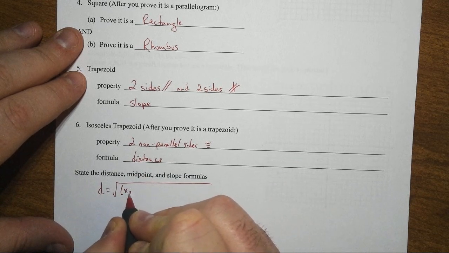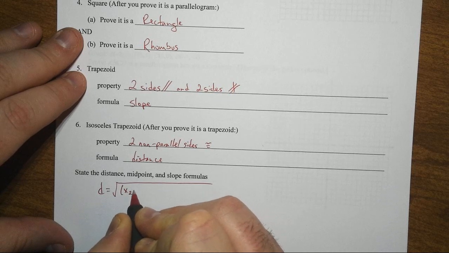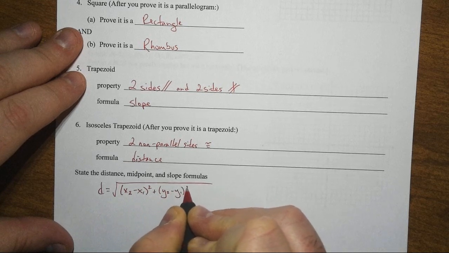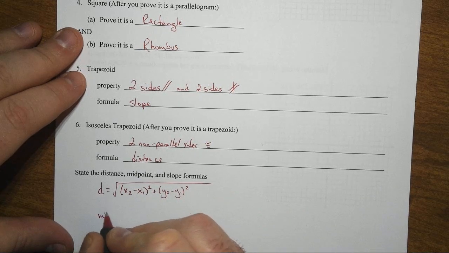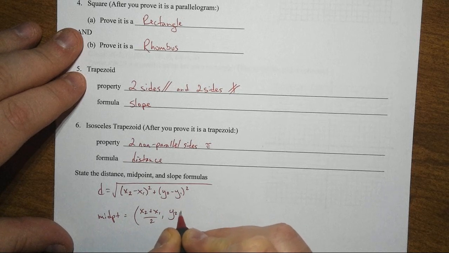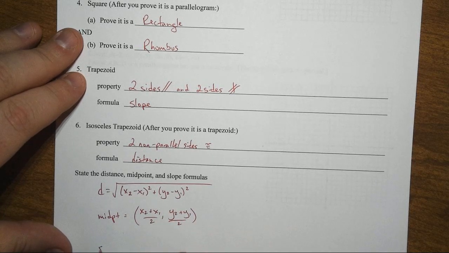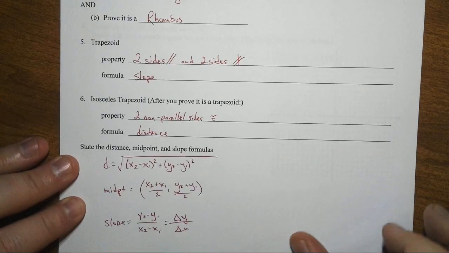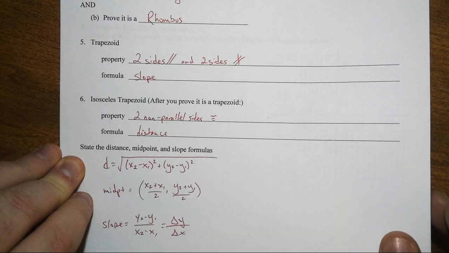And it's parentheses x2, remember not an exponent, down below is a subscript, minus x1 squared plus y2 minus y1 squared. The midpoint formula, remember, is the average, so it's x2 plus x1 over 2, and then y2 plus y1 over 2. And then the slope formula, remember, is rise over run, so it's y2 minus y1 over x2 minus x1. It's delta y, which means change in y, over the change in x. Okay? Those are our three formulas that you're going to need to know.